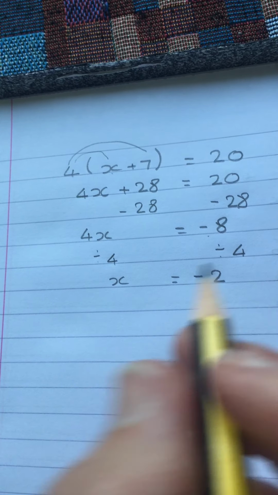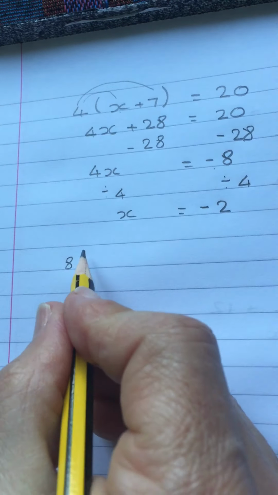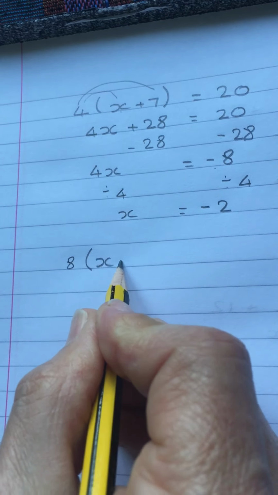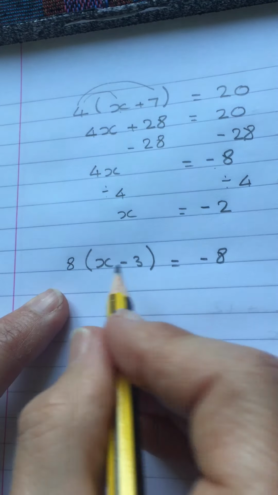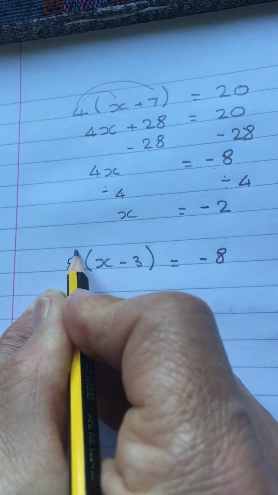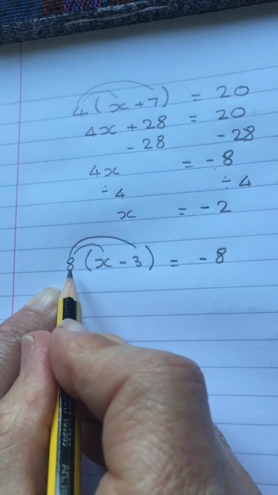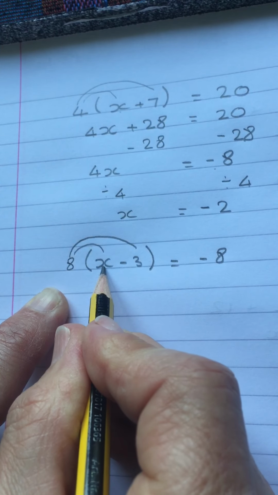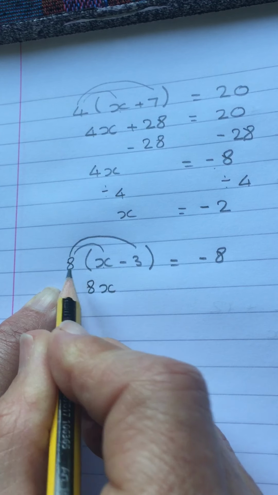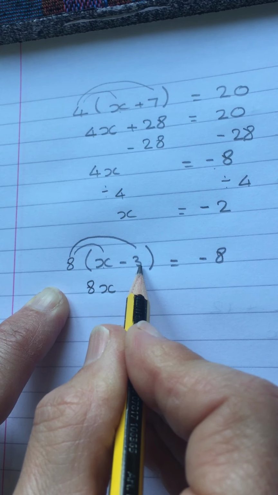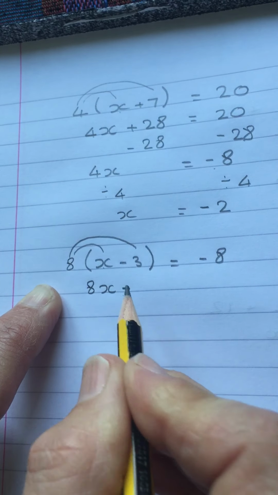I'll do another one with brackets. So we've got 8 brackets x minus 3 equals minus 8. Before we start solving it, we have to expand these brackets. Again, I multiply everything in the bracket by the number sitting outside. So 8 times x is 8x. 8 times minus 3, well, 3 8s are 24, and it's a positive times a negative, so it's going to be a negative.